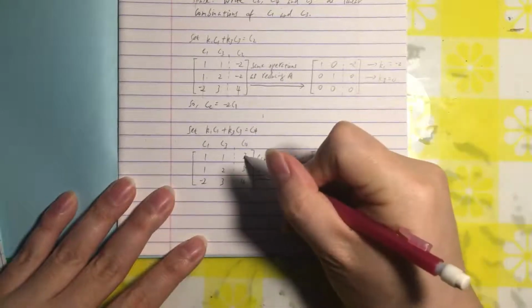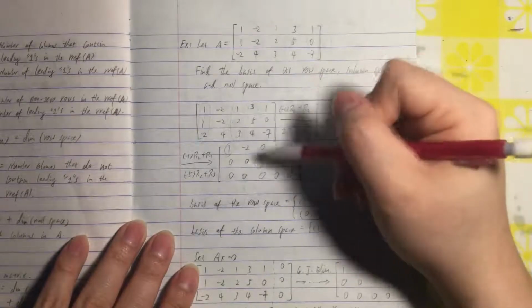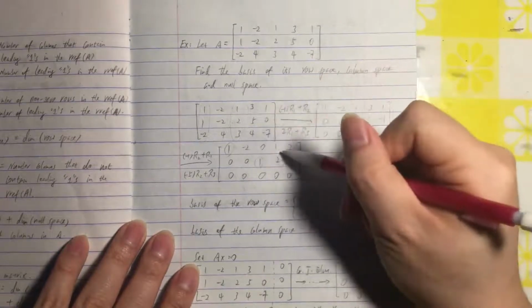The third column is 3, 5, 4. That's the same as the fourth column in matrix A, 3, 5, 4. If we reduce the matrix using the same operation, we get 1, 2, 0.